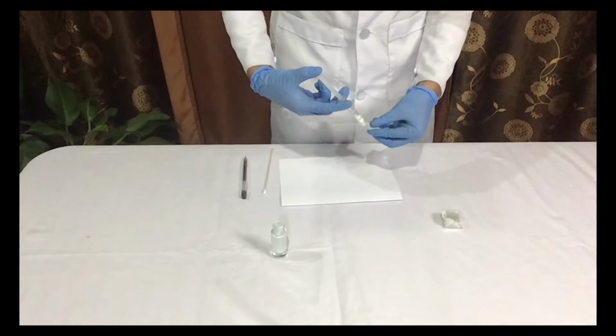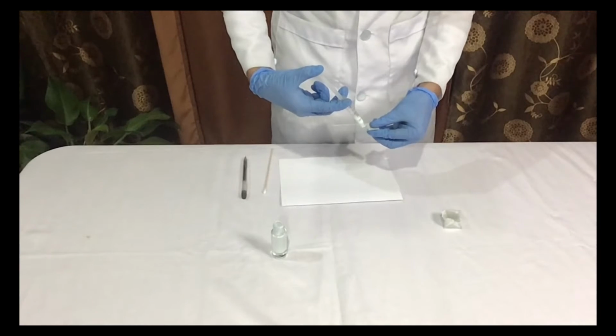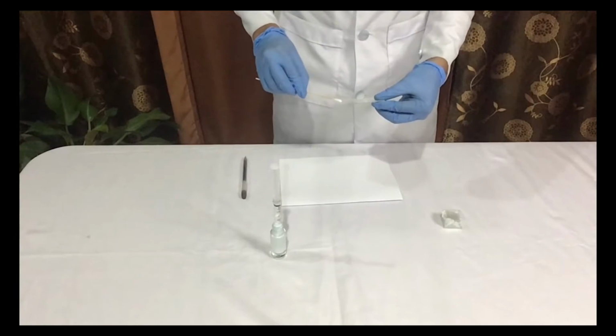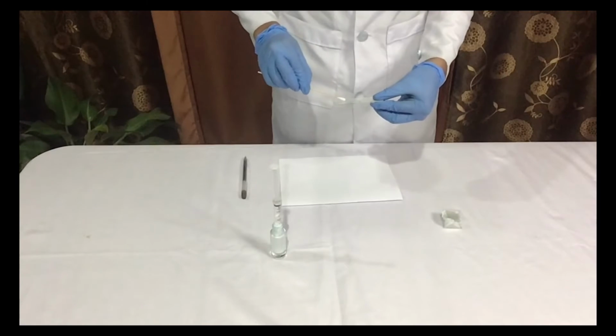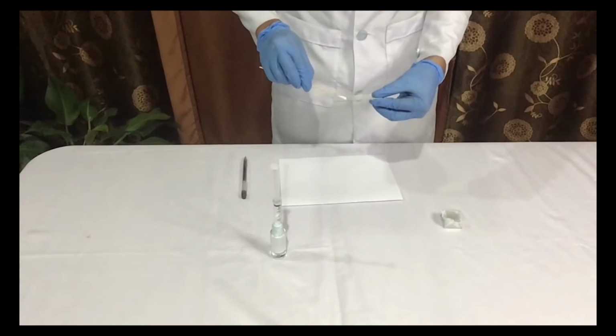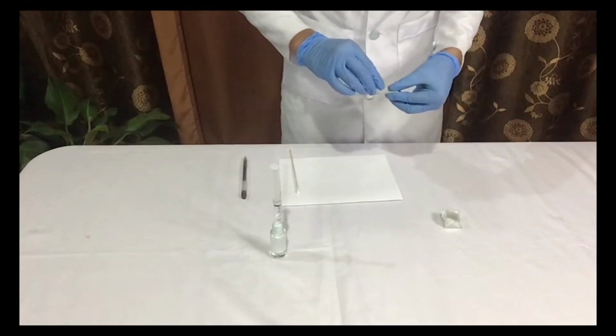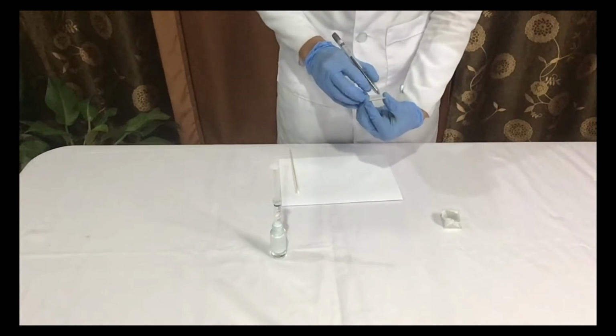The first step is to pour a small amount of the sediments using a syringe on one end of a clean glass slide. Using an applicator stick, streak the sediments in a zigzag line throughout the remaining length of the slide until uniform distribution is obtained, and cover it with a cover slip. And lastly, label your slide with your name, group number, and section.